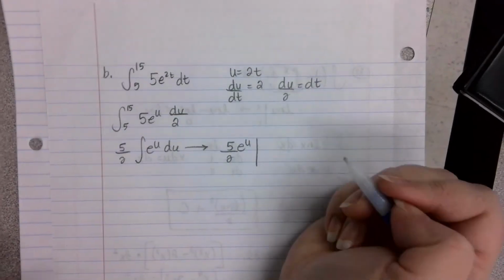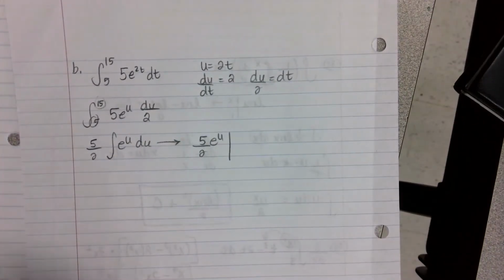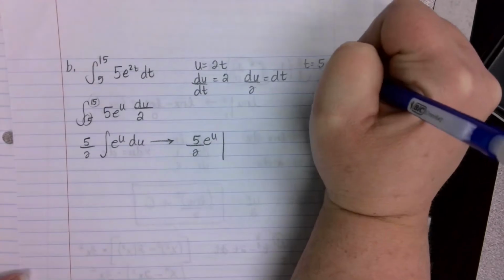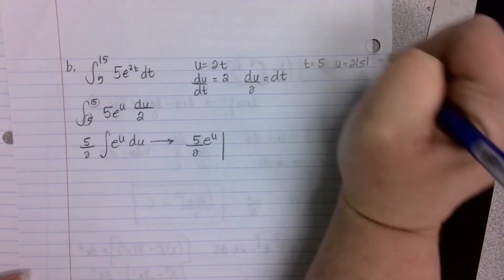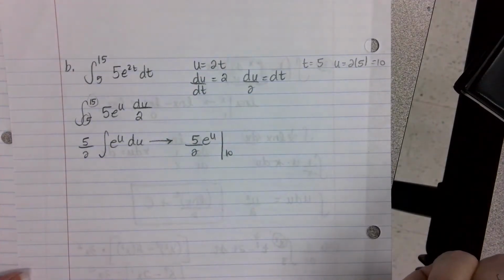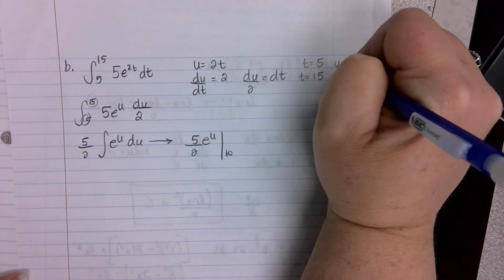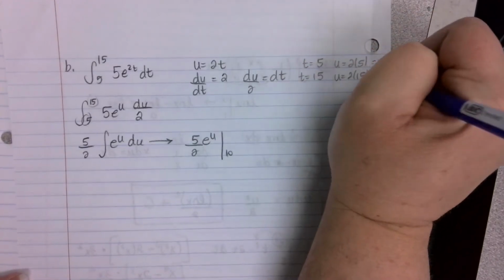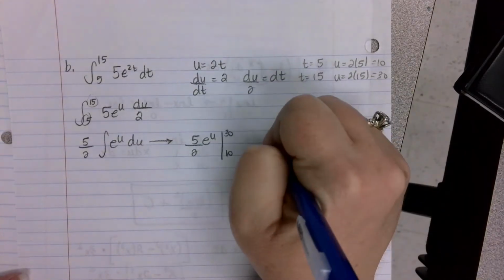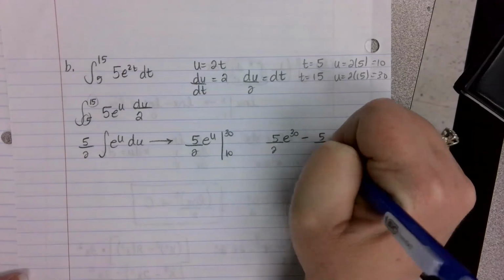Now, I'm the kind of person that likes to change these intervals, so I'm going to make sure I do that. If t is equal to 5, u is equal to 2 times 5, which would be 10. So down here, this number is going to be 10. If t is equal to 15, u is going to be 2 times 15, which equals 30. So up here is going to be 30. So I have 5 halves e to the 30 minus 5 halves e to the 10.